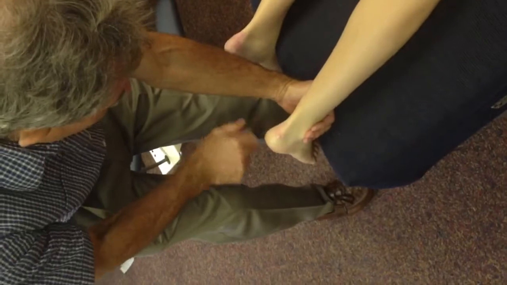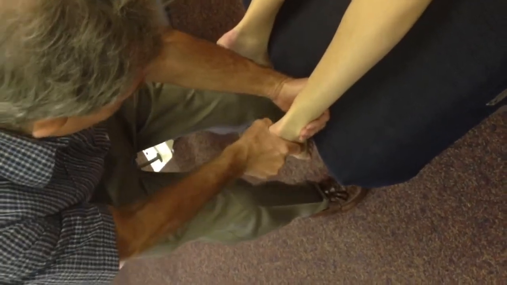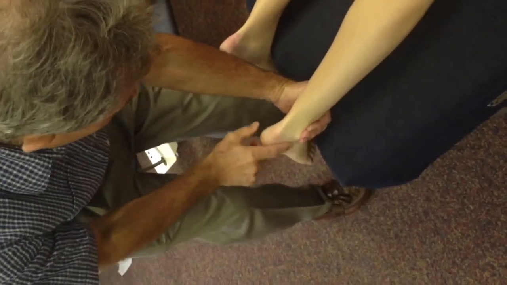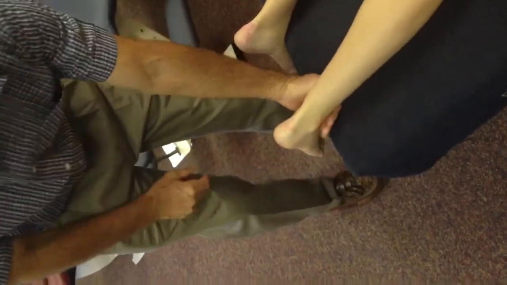And if the joint is open medially, that means it's rocked this way. So when we thrust, we're going to torque it back over. If it's open over here, we're going to torque it this way. Right?